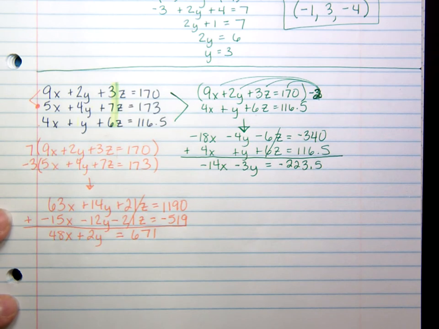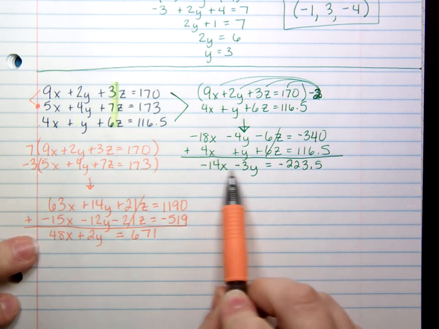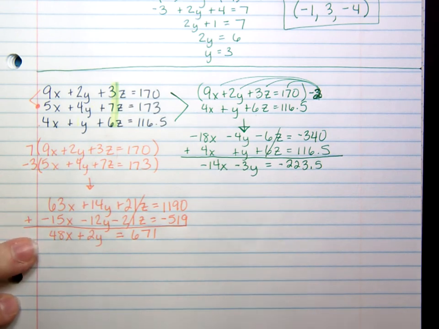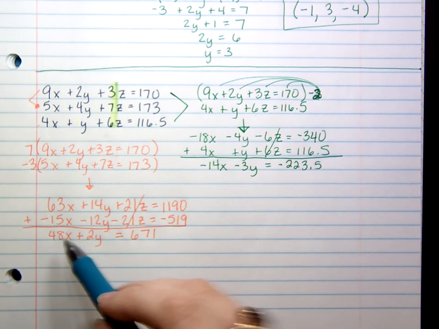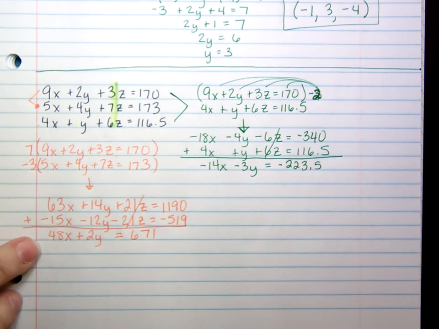Alright. Seems like we've done a lot. We're only about halfway done, because now we have two variables with two equations. What you do now is you combine these two to eliminate another variable. So I'm going to choose to eliminate the y's because the numbers are smaller. You don't have to, you can choose x, but I'm choosing the y's in this one.